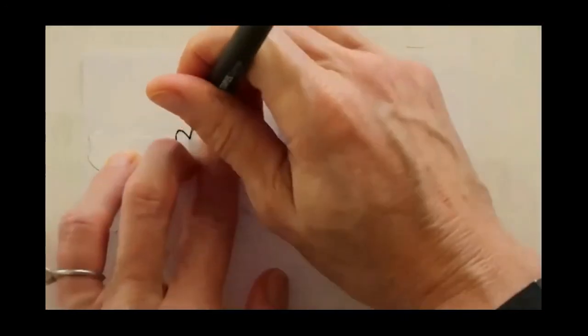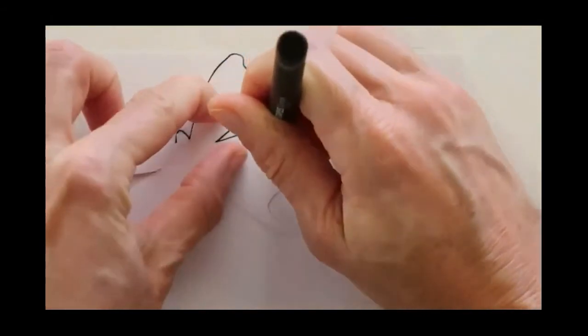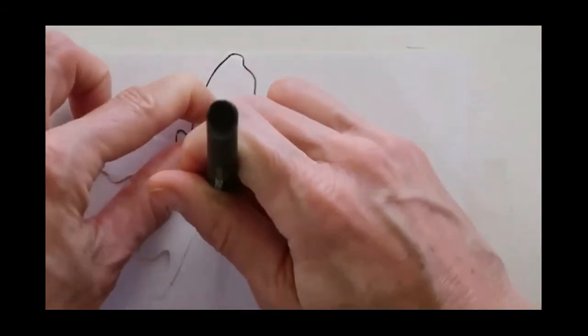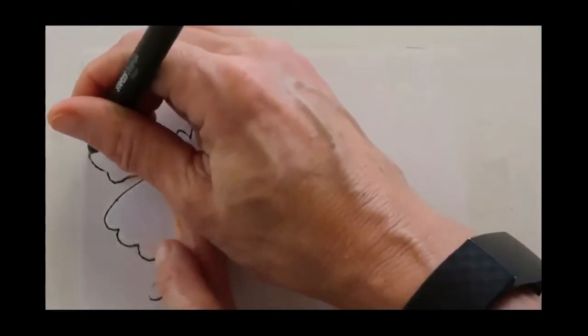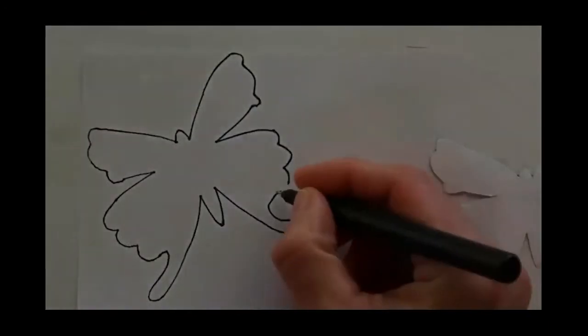Okay, after you cut it out, just put it up in the top corner and trace around it. Take your time. If you want to do it with a pencil first and then go over the line with the pen, you can.